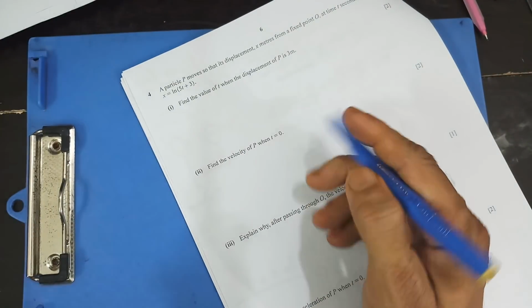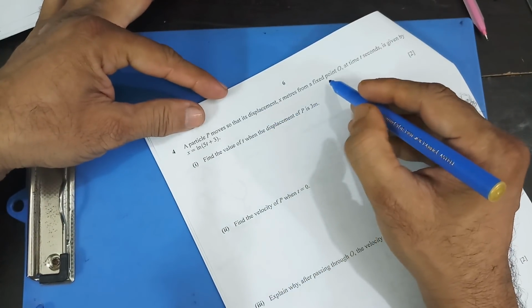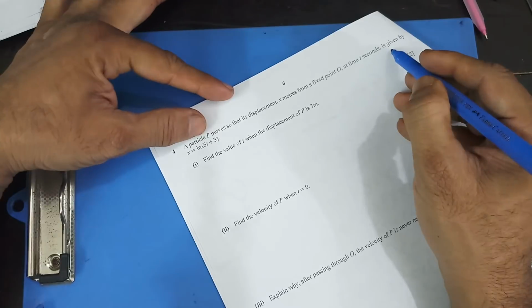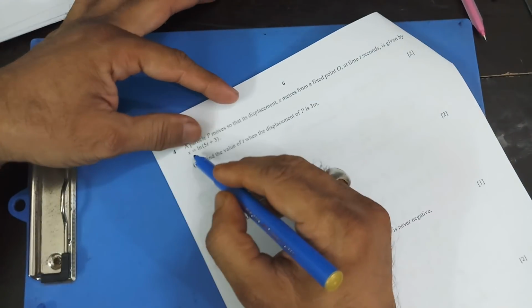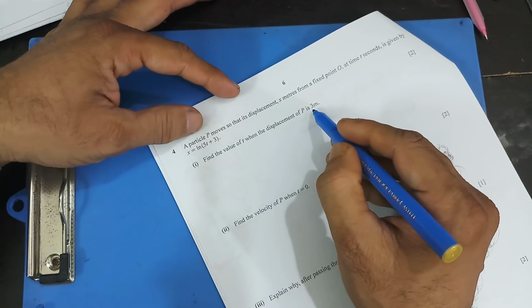Okay. Now let's do question number 4. A particle P moves so that its displacement x meters from a fixed point O at time t seconds is given by this expression. Find the value of t when the displacement of P is 3 meters.